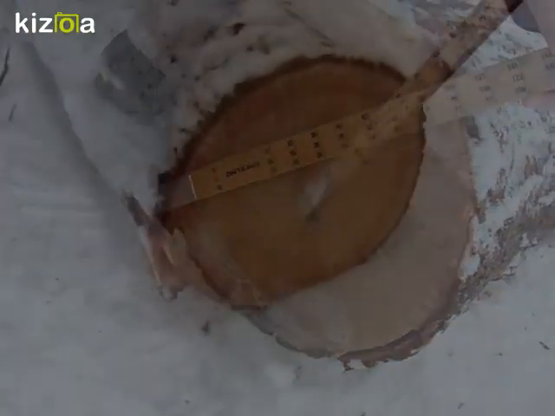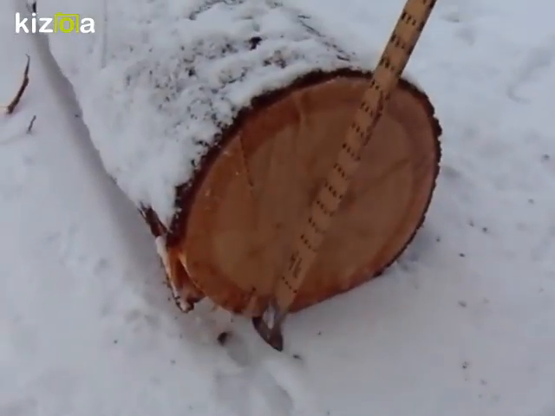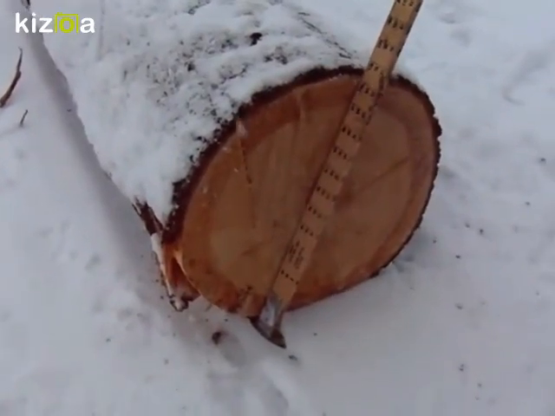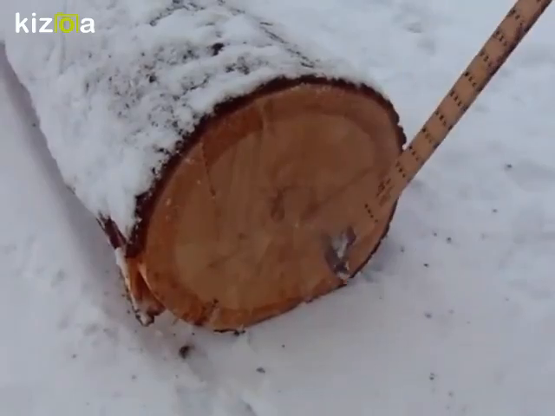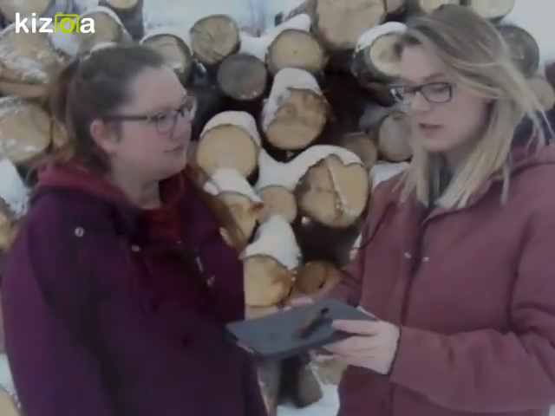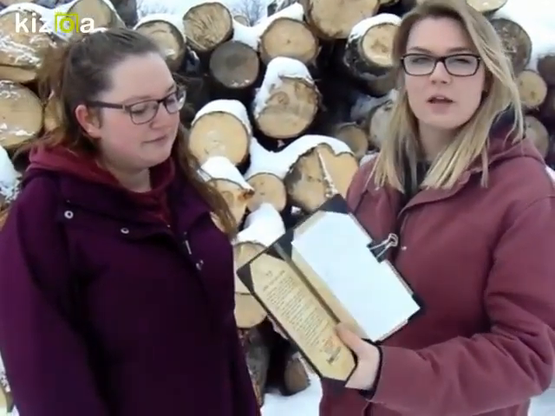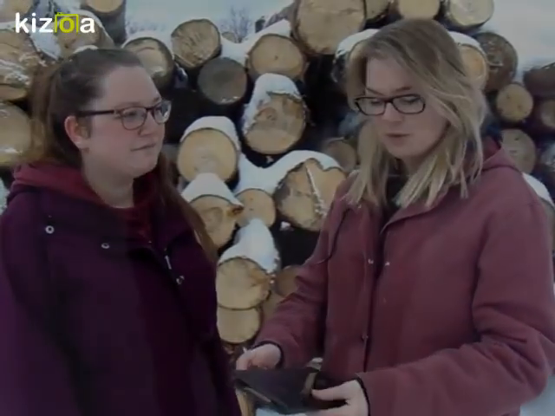So the log we have here is 8 feet long. So we're going to measure inside to inside, and the measurement is 52. So we're going to get 52 board feet out of this log. Once you are done scaling, you add up all your totals in the scaling book. And then you take all of those totals and add them up for a grand total, and that grand total will tell you how many board feet you will get once you're finished scaling.